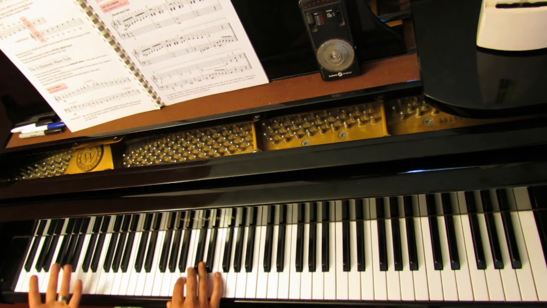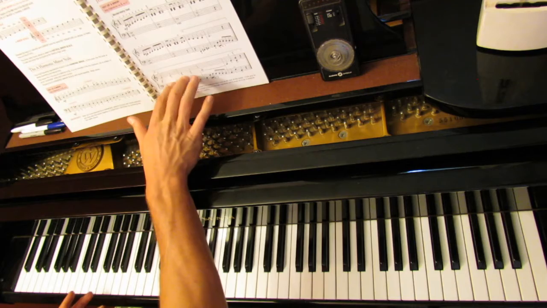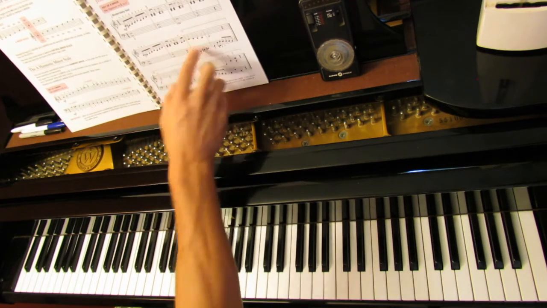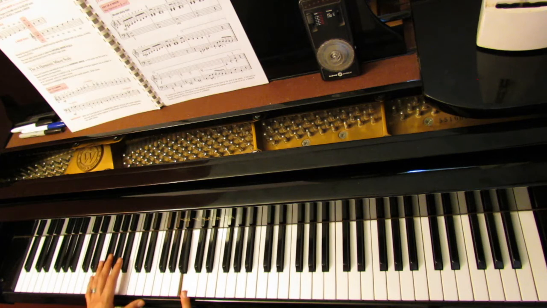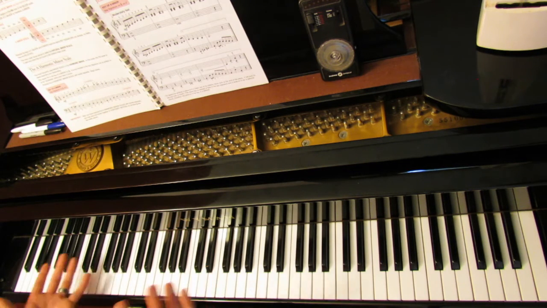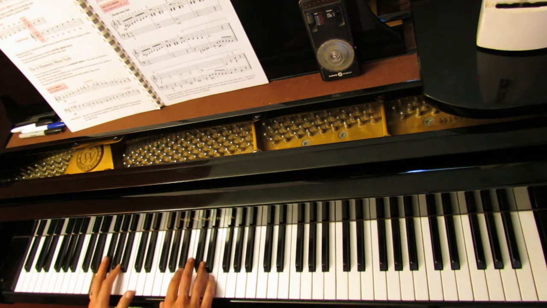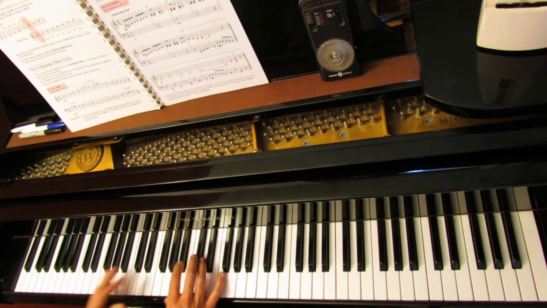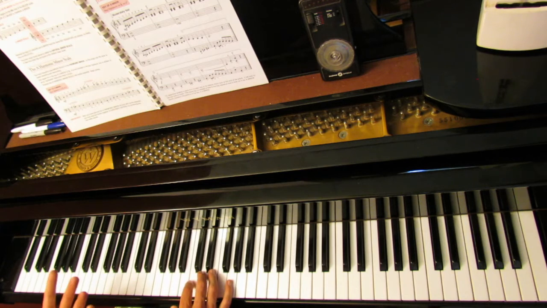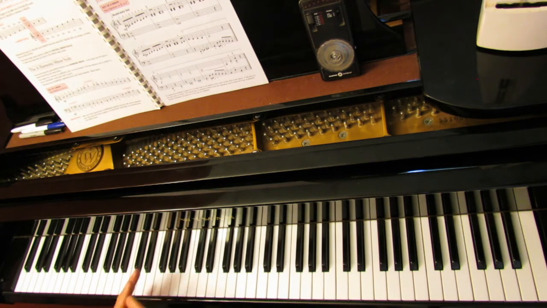I didn't do the last measure because these two measures are this measure broken up and elongated. These are half notes in the right, and your left hand is kind of doing a call and response. Rest.